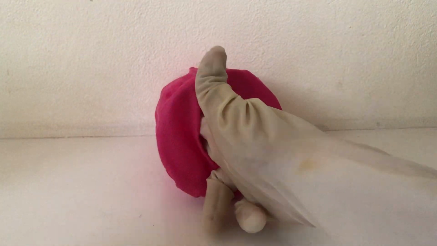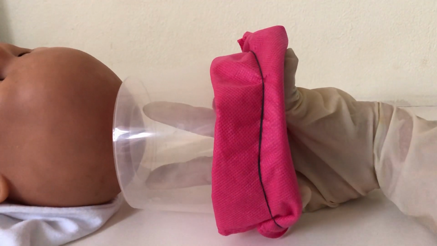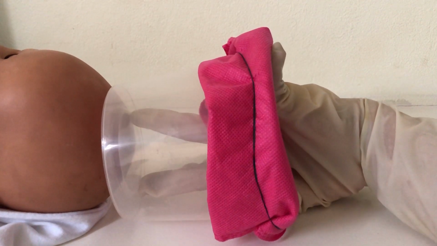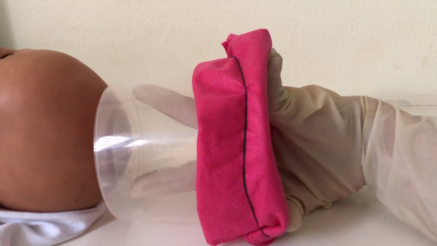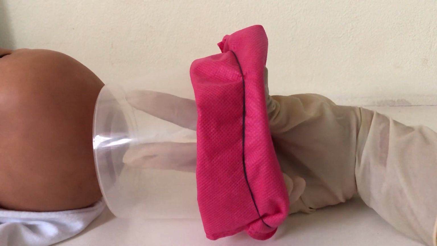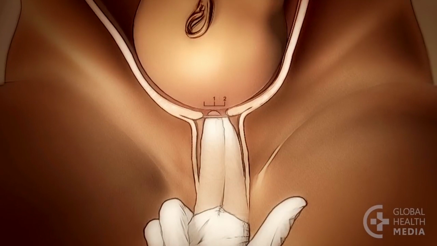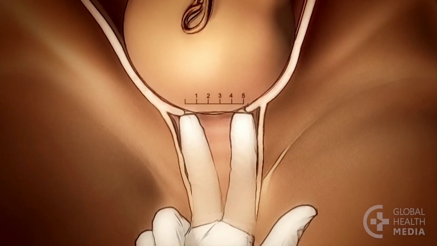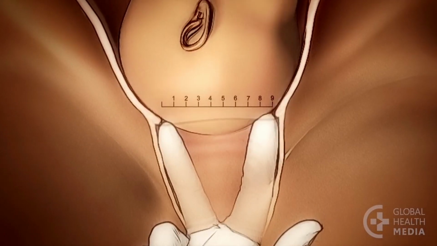Cervical dilatation is determined by estimating the average diameter of the cervical opening by sweeping the examining finger from the margin of the cervical opening on one side to that of the opposite side. The diameter traversed is estimated in centimeters. The cervix is said to be dilated fully when the diameter measures 10 centimeters.